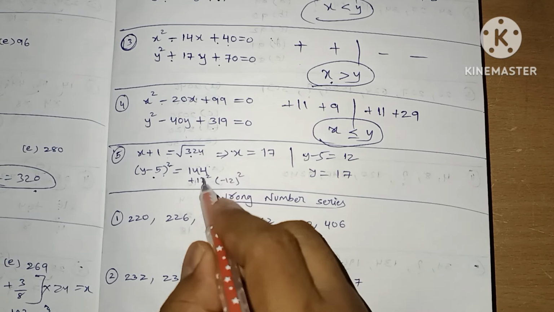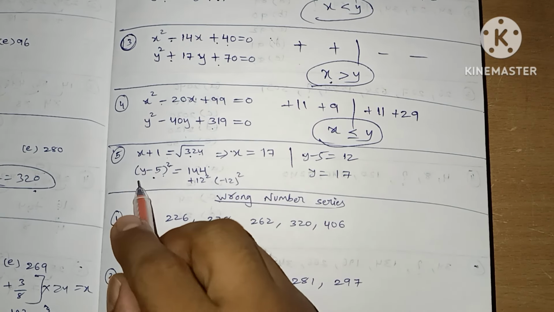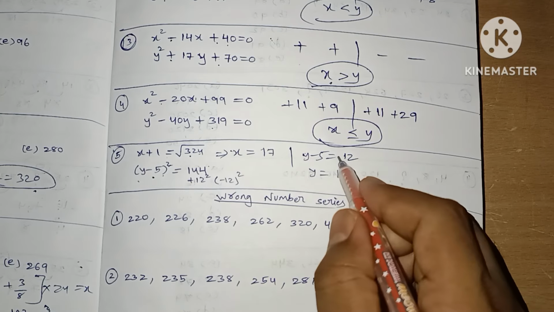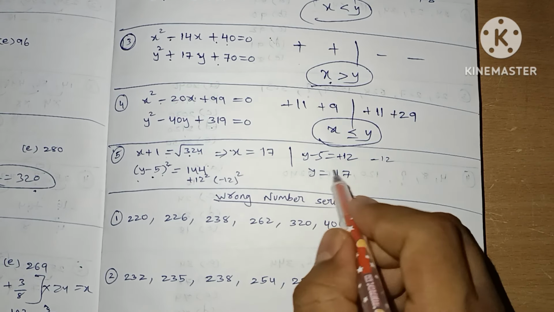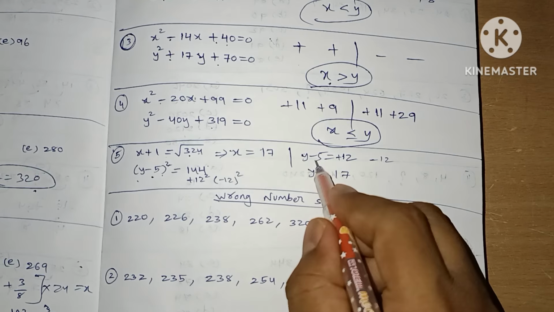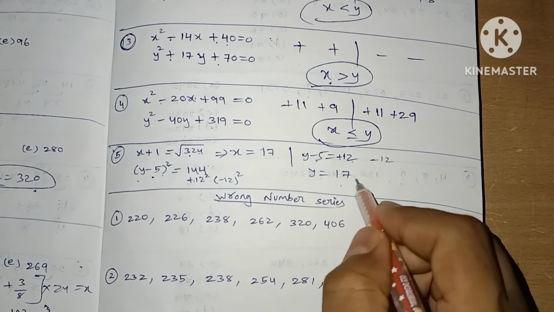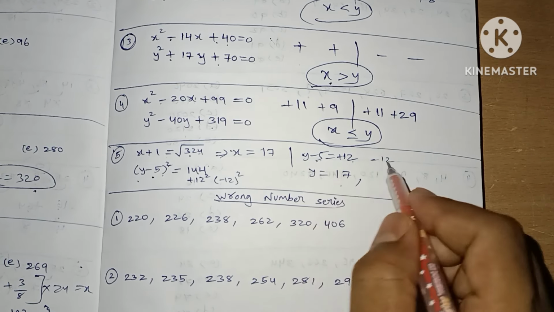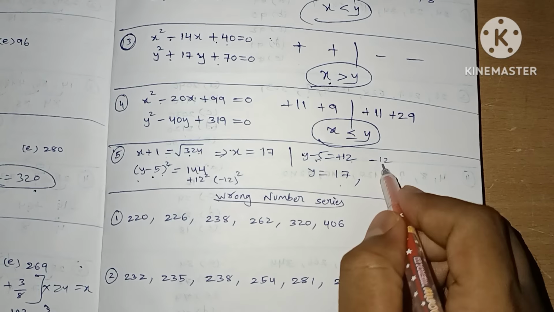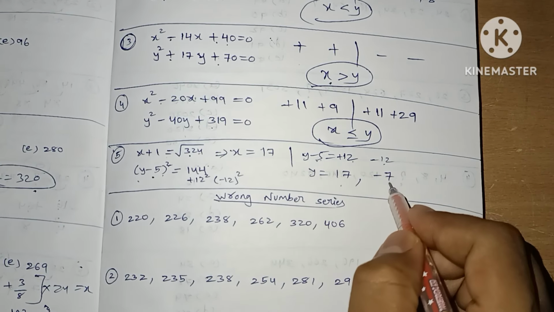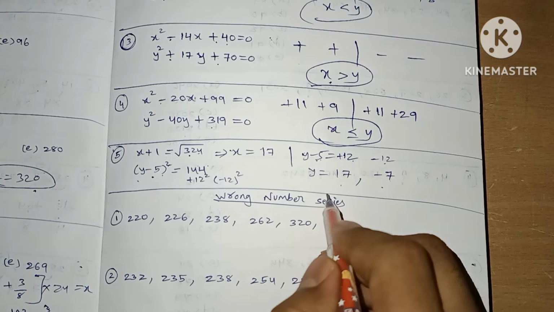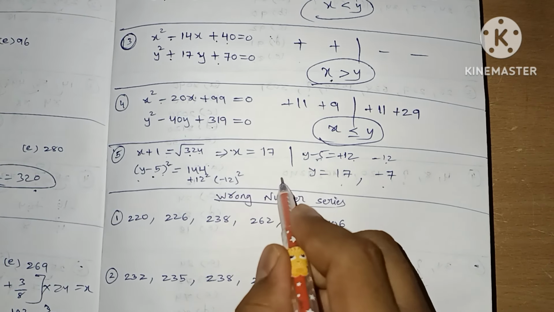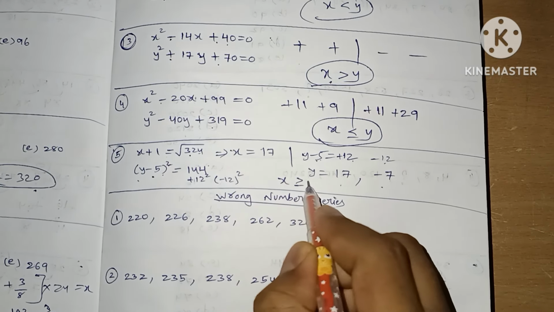We get the same value. So y minus 5 equals to plus 12 or minus 12. So in this case we get y equals to 5 plus 12, 17, or else minus 12 plus 5 which is minus 7. So these are the roots for this one. Now by comparing these two it is clear that x is greater than or equals to y.